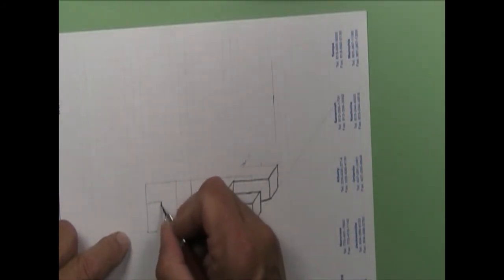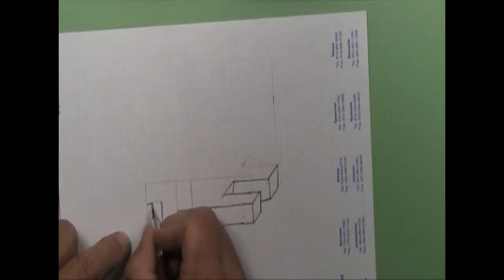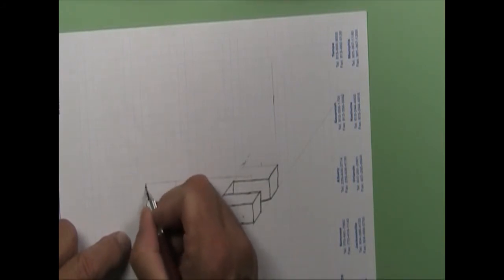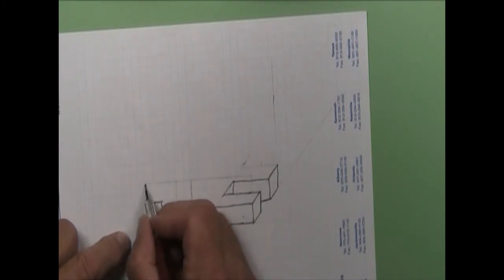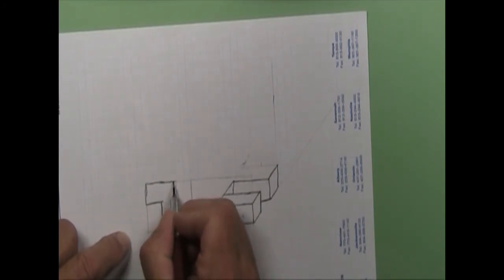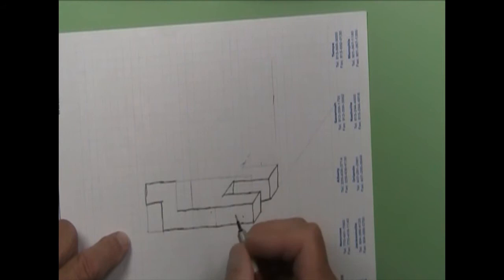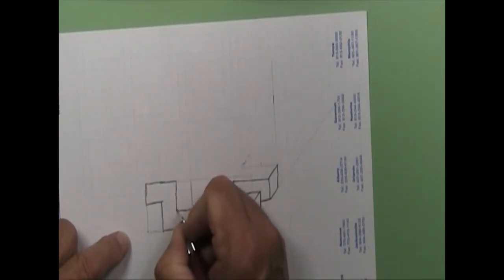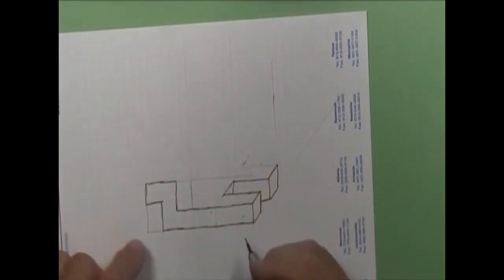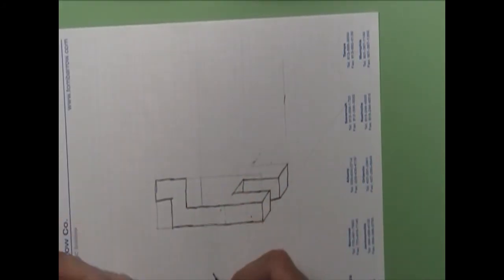This comes up, and comes back to there and comes down. Okay, so what I've darkened is what's on that front plane.